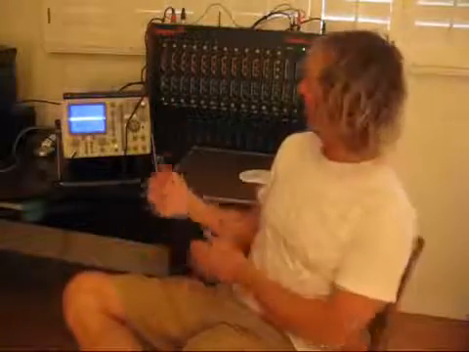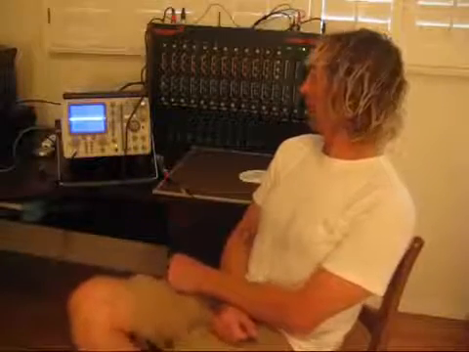Alright, I'm Dave Ratt and I'm going to talk about gain structure. Gain structure refers to the level that the audio signal is at as it travels through the various pieces of audio equipment or through a mixing board, is typically what people are talking about.